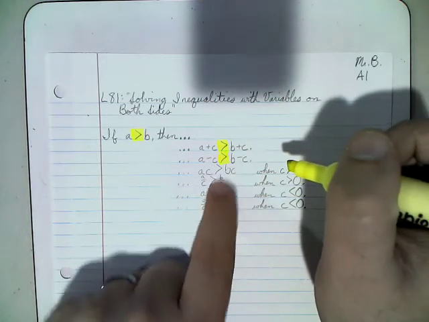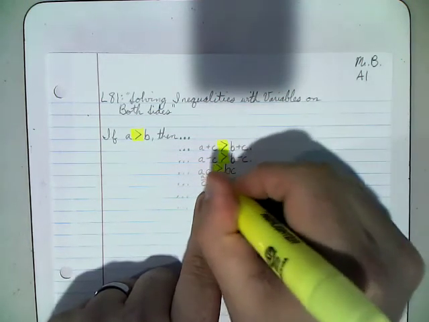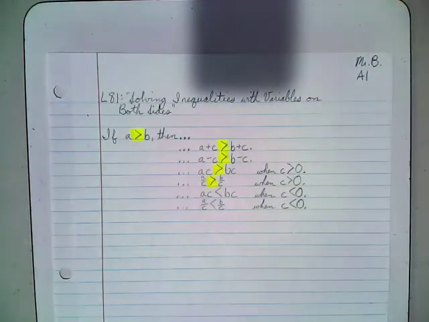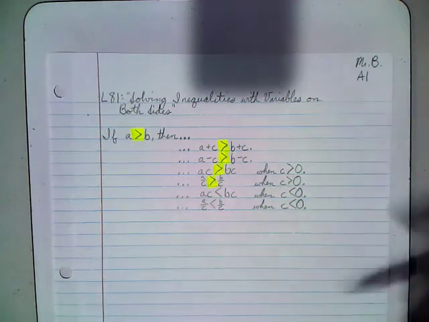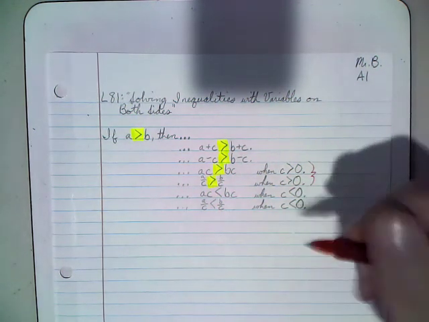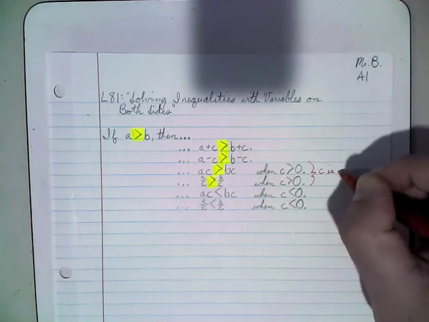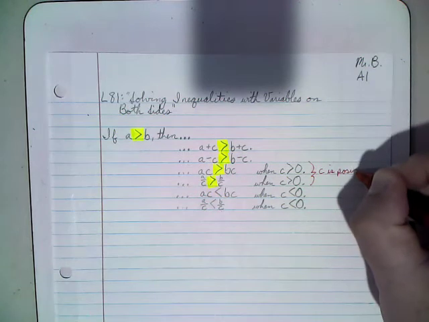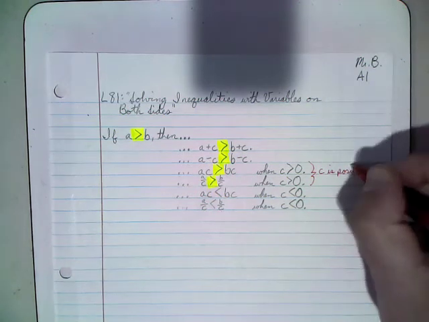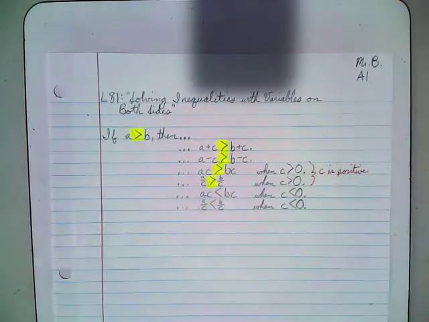Now, when it comes to multiplication and division, if we multiply both sides or divide both sides by the same number, and that number happens to be C greater than 0, in other words, C is positive, then the symbol will stay the same.